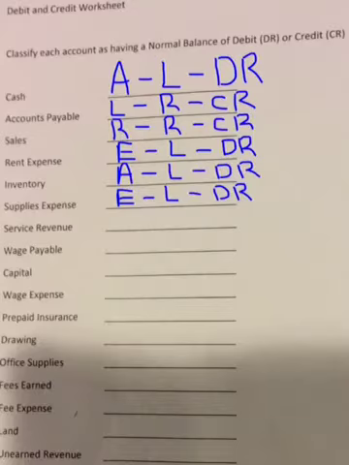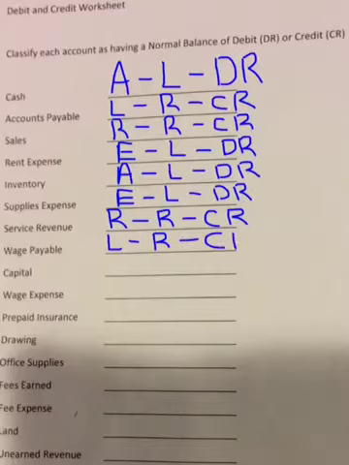Service revenue is a revenue item. Revenues will increase on that right side, and they are a credit. Wages payable, that's a liability account. Liabilities do increase on that right side, and so its normal balance would also be a credit.